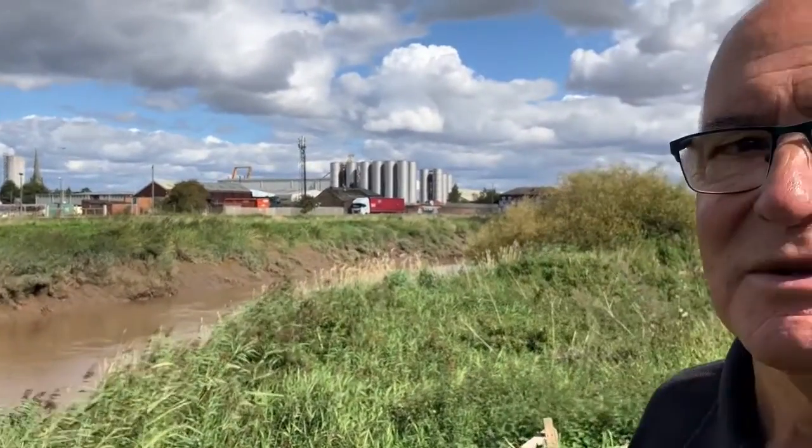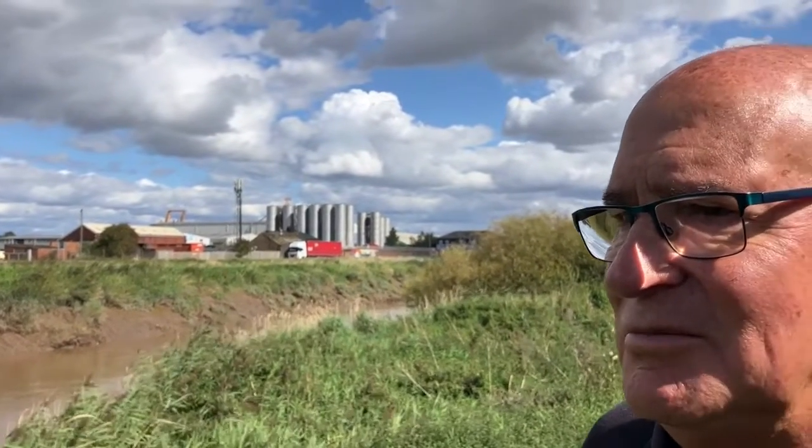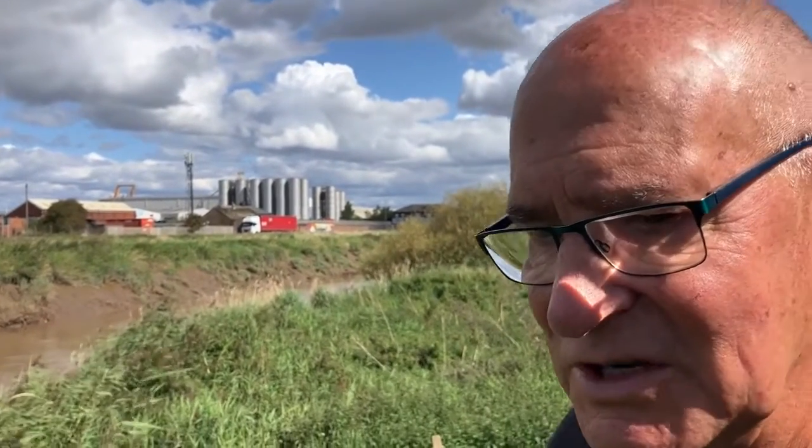So what fish have we got in there? Well, you've got all sorts of fish. It depends whether you're talking here or further up. At this point, the fish population will consist primarily of things like flounder, which are a saltwater fish, but which can tolerate a certain amount of fresh water, brackish water.